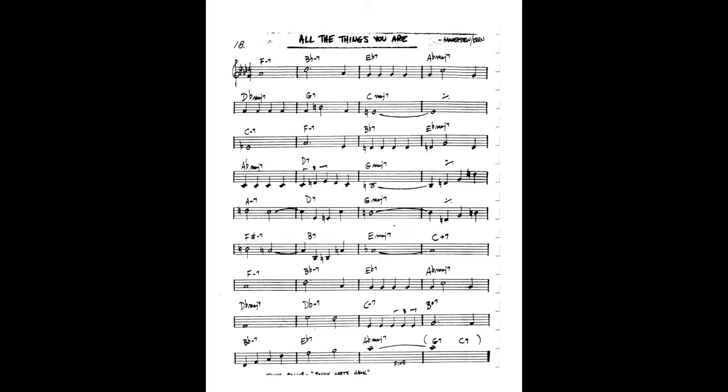Welcome to my lesson on All the Things You Are. This is one of the tunes that I've worked on a lot and actually kind of learned how to play by learning how to play over this tune.